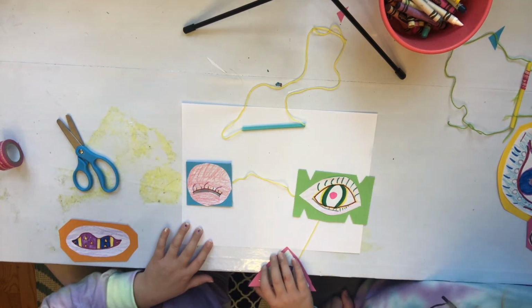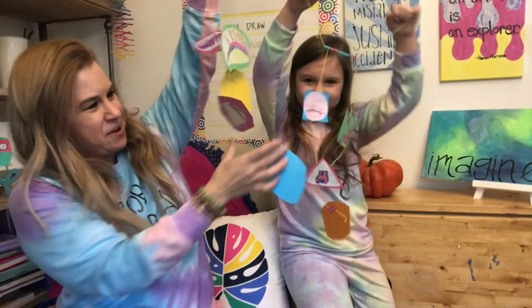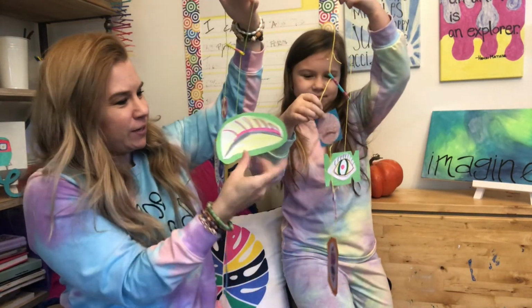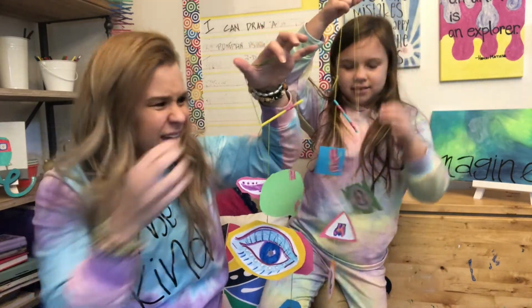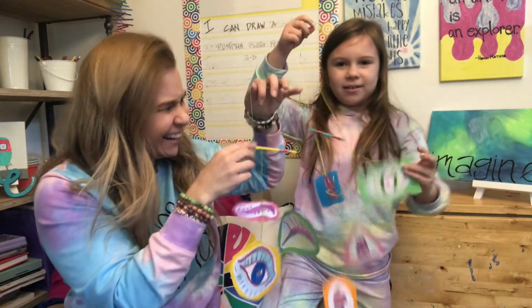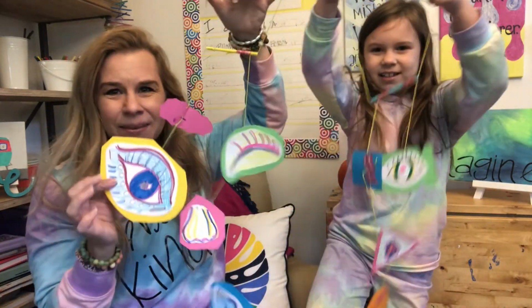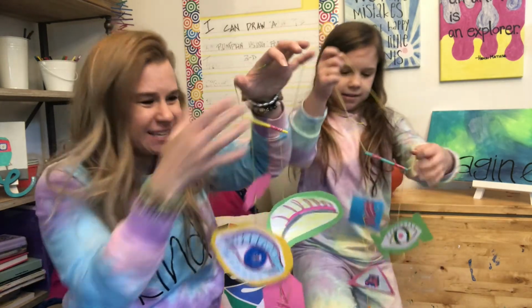Yep. All right, friends, how'd you do? Look at our cool abstract mobiles. Weren't they fun? So we did some experimenting, right, Lila? Where we didn't know if we should do these backgrounds, but they turned out really good. Yeah, we like them on the paper. We taped it and tied some of it. We glued some of it.